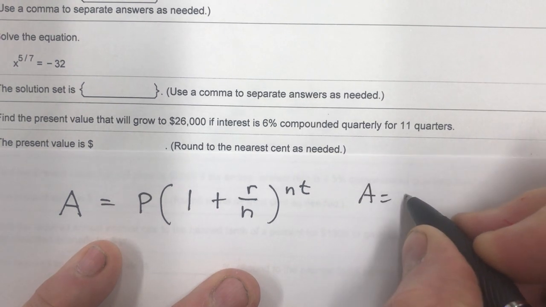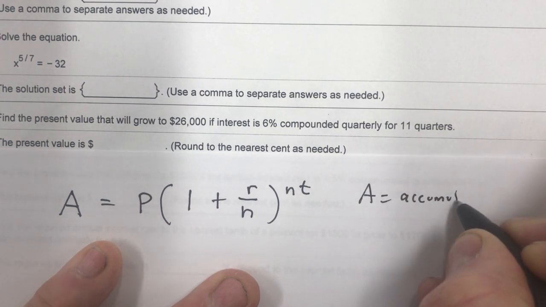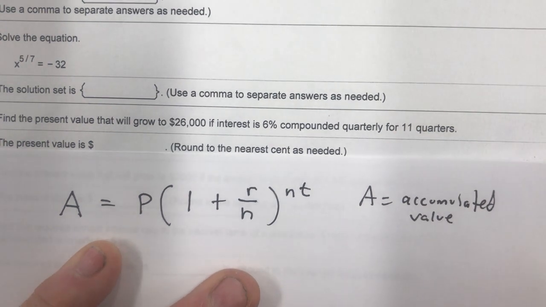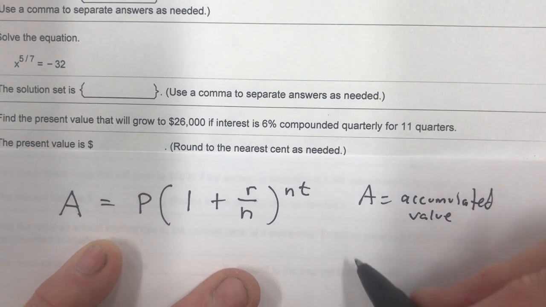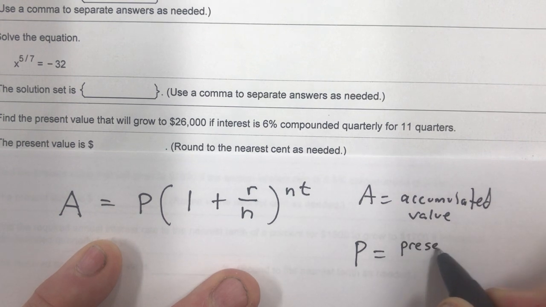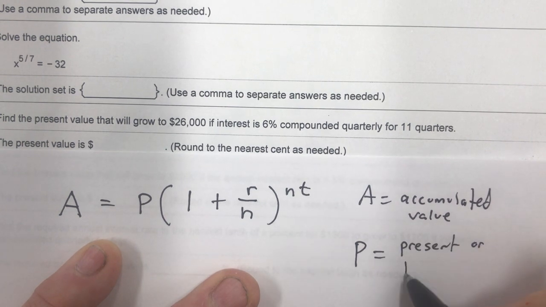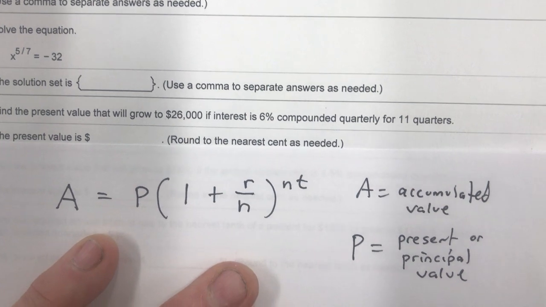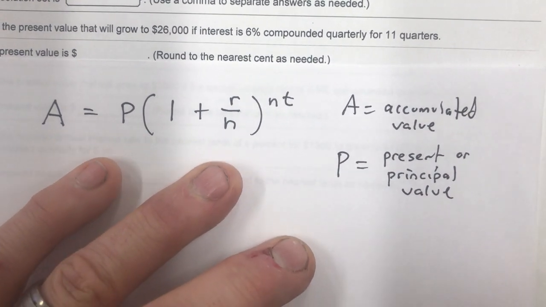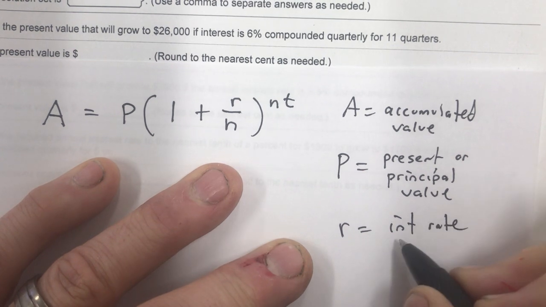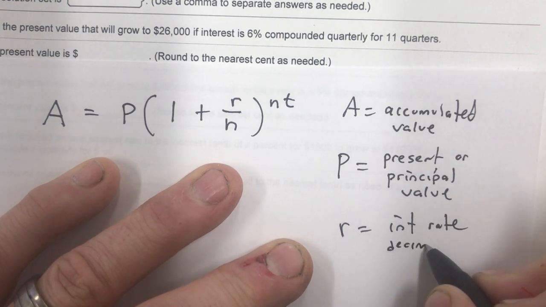A is the accumulated value. You might write these down. P is the present value, or principal. Then we have R. That's your interest rate. We have to change it to a decimal though.